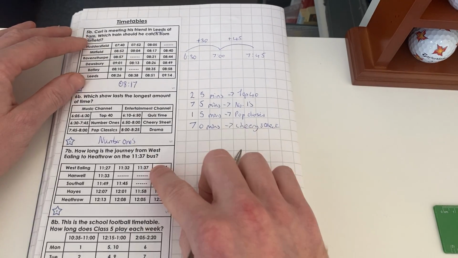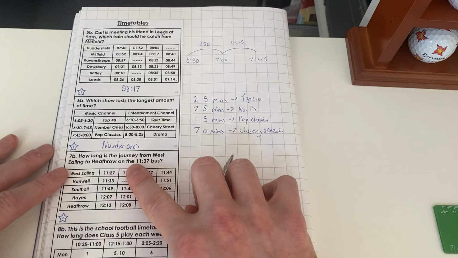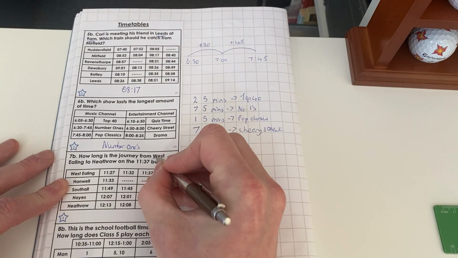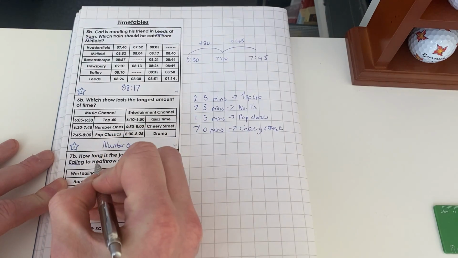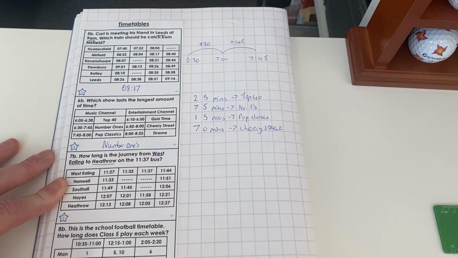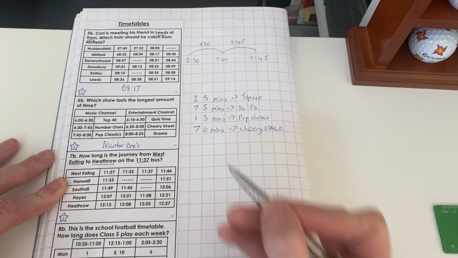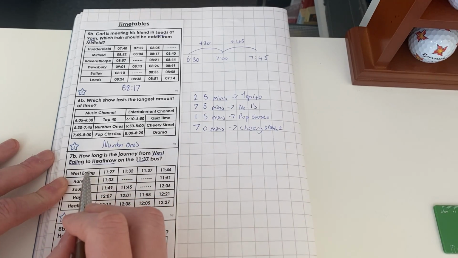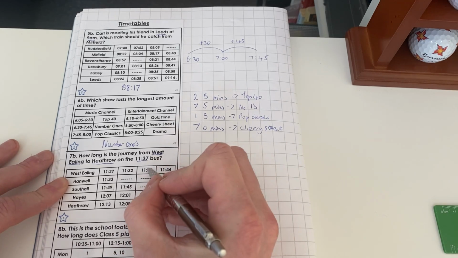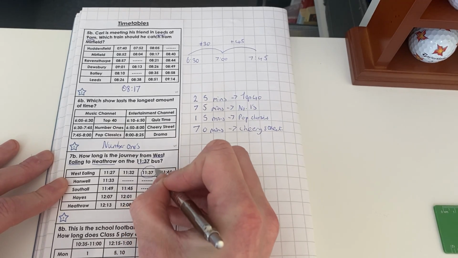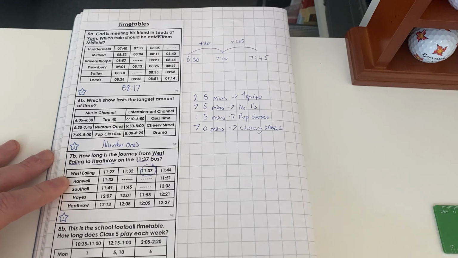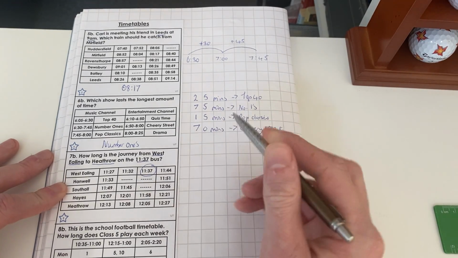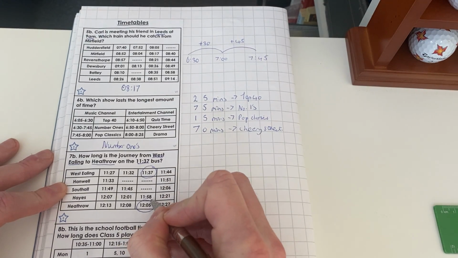The next question: how long is the journey from West Ealing to Heathrow on the 11:37 bus? So our key information here is West Ealing. We start at West Ealing, we end up at Heathrow, and we get the 11:37 bus. So first off, we're going to go to the West Ealing row and locate the 11:37 bus, which is this one here. We now need to find out what time it arrives at Heathrow, where it says here 12:05.